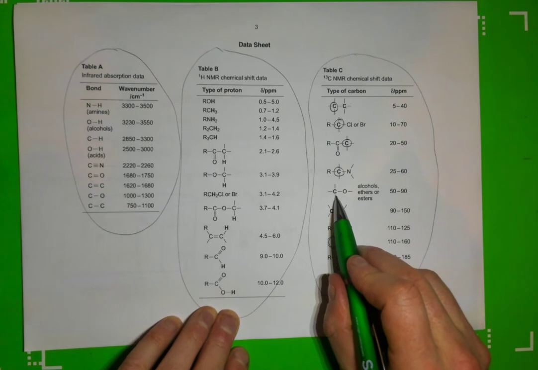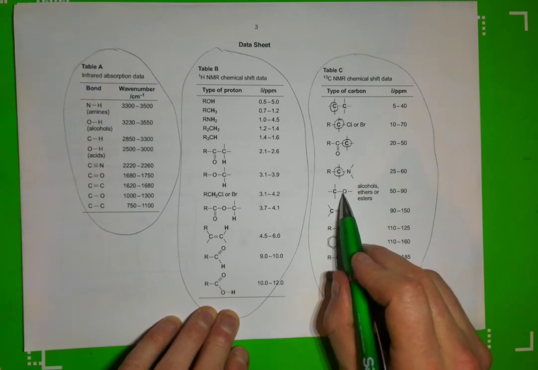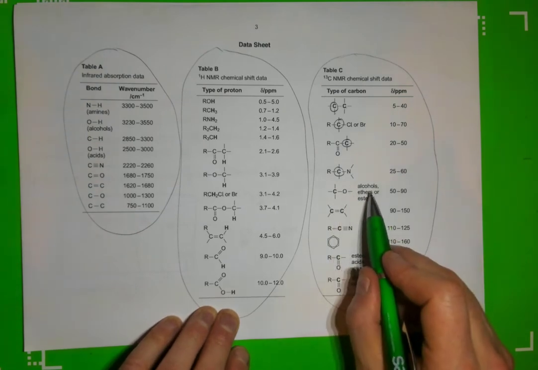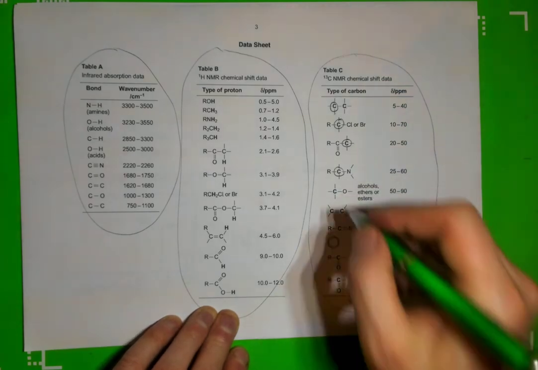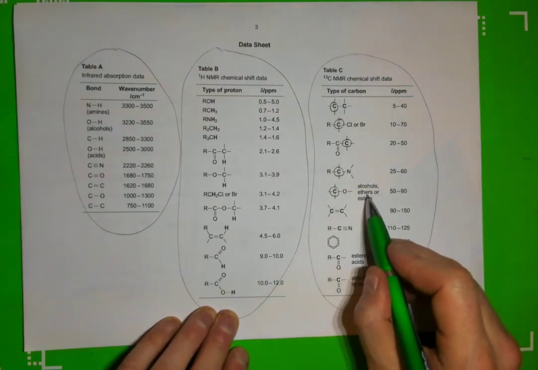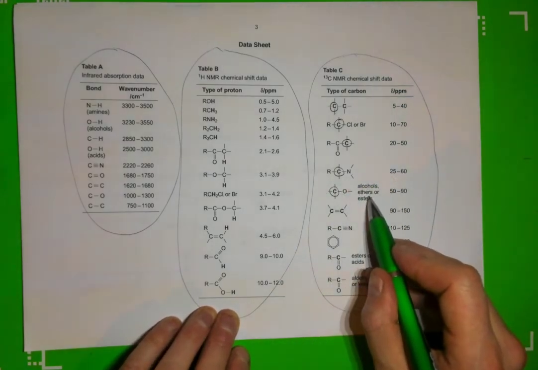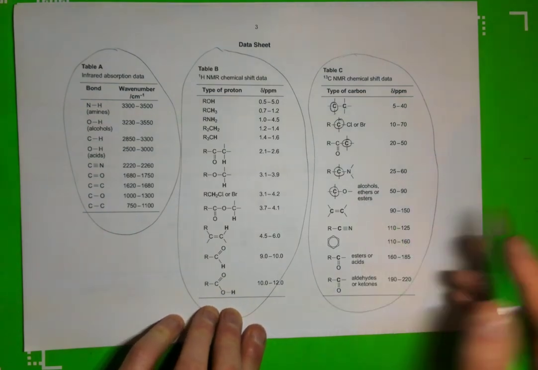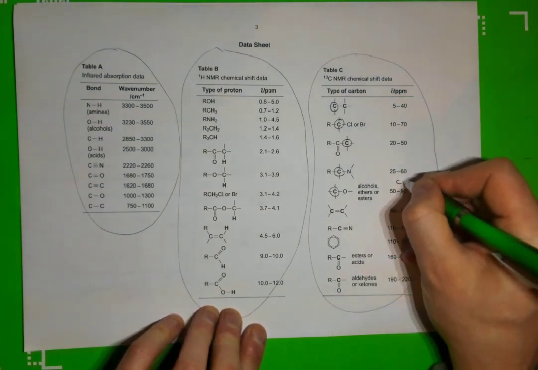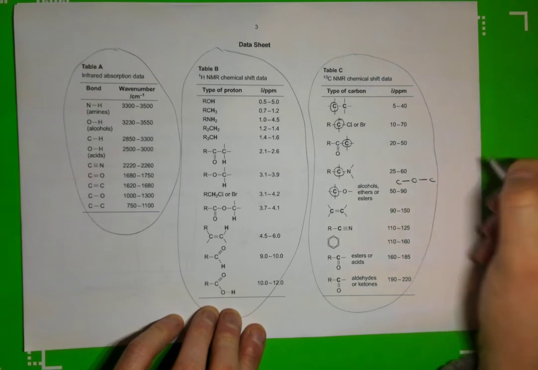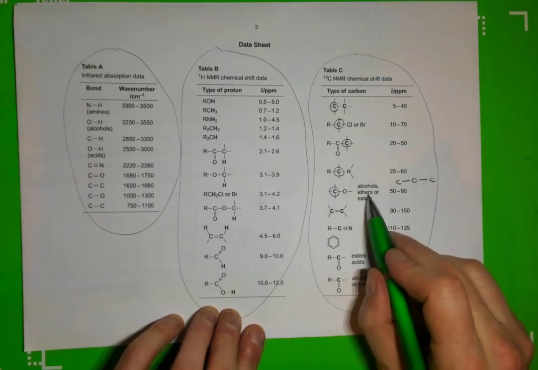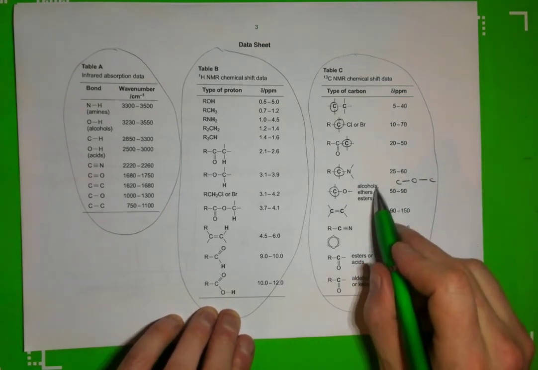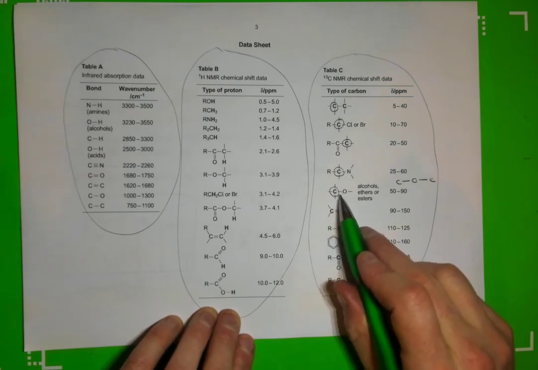This carbon here has a single bond oxygen come from it. So that must be an alcohol, an ether, or an ester. Now, we don't cover what ethers are at A-level, but I'll give you that just because it's written there. It's where you've got a carbon and then an oxygen and then another carbon. That's what you call an ether structure. We know what an ester and alcohol is. You'll have a carbon-oxygen single bond.